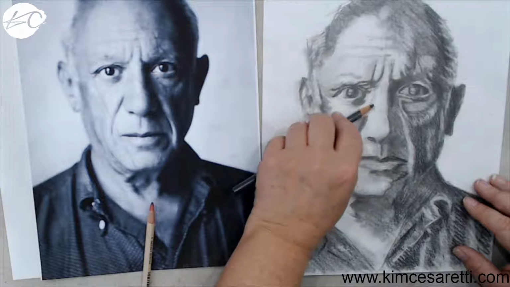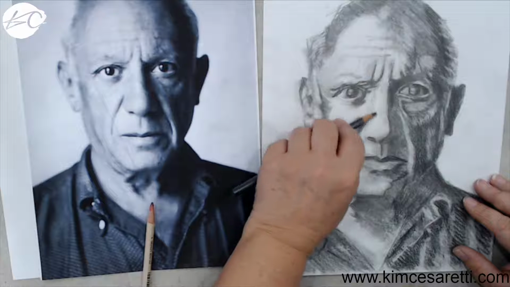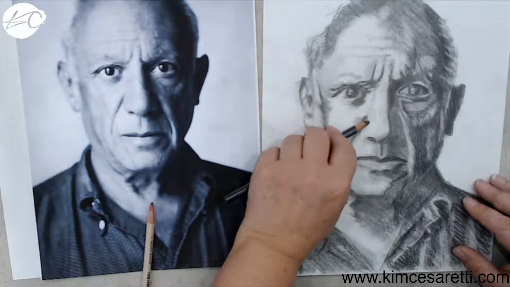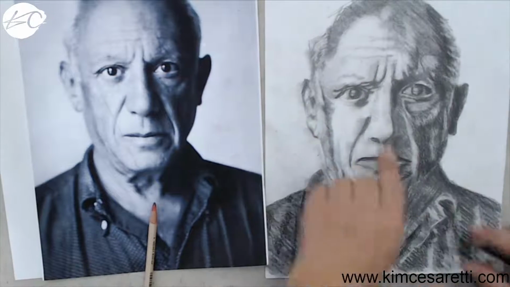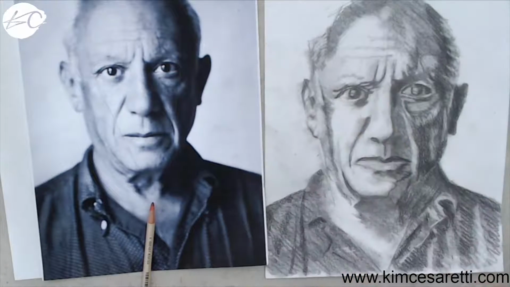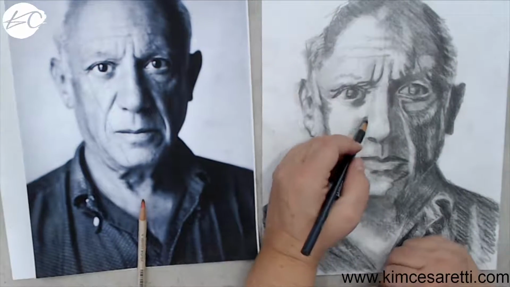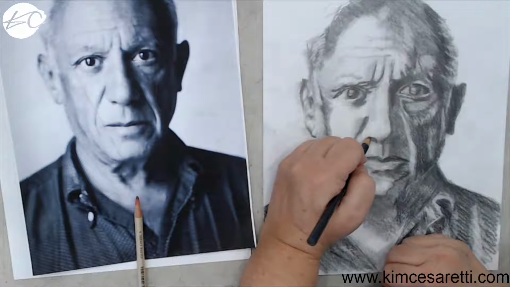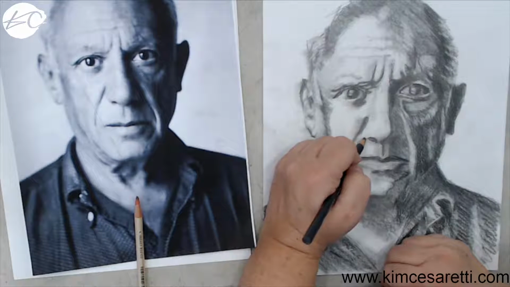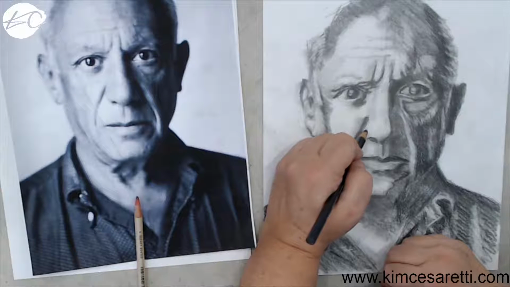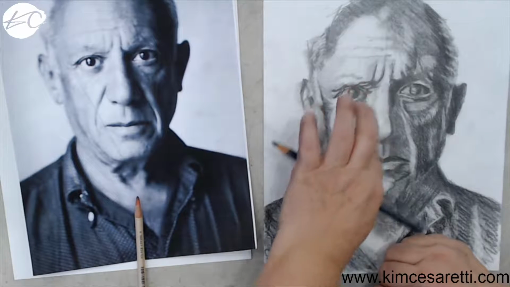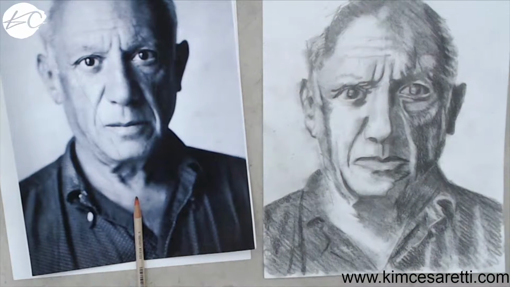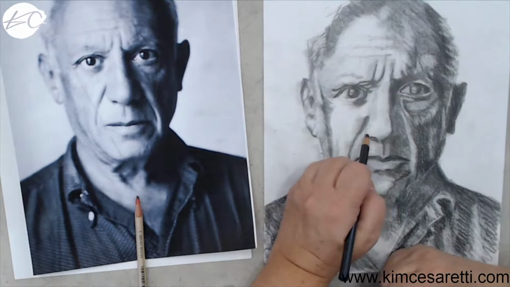Darker on just that part of his nose here. That's better. Sometimes it's hard to see what the subtle ones are. Come in and put them in, and then that'll make that pop more.